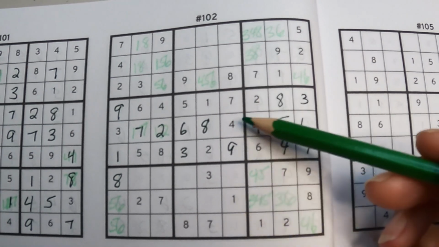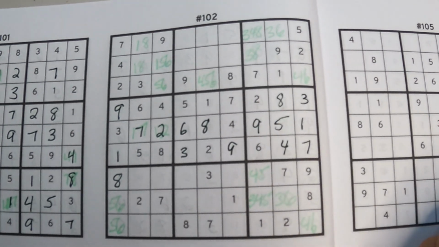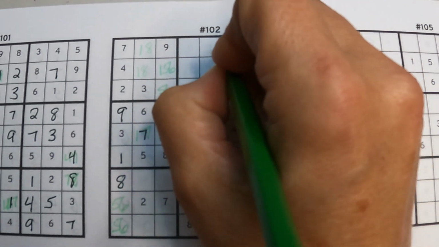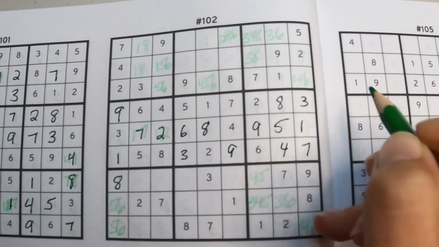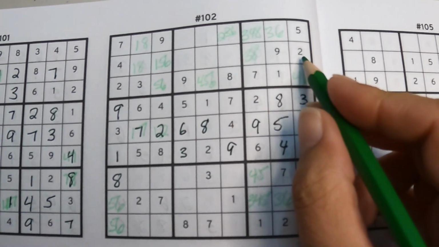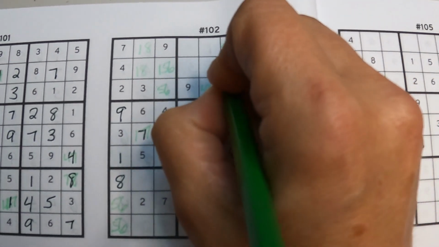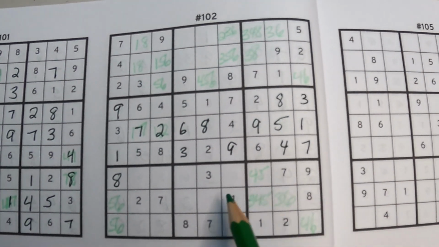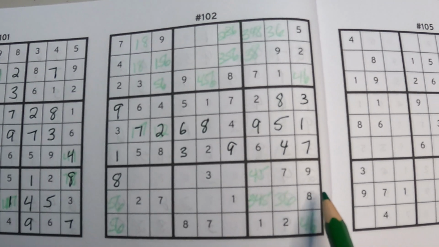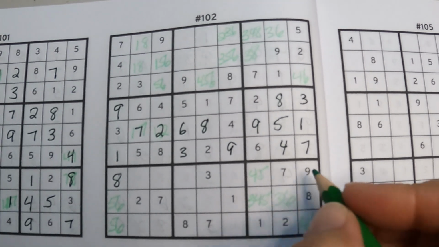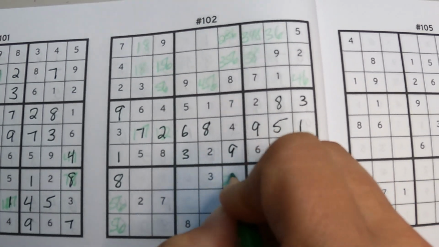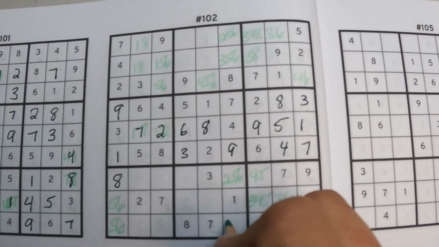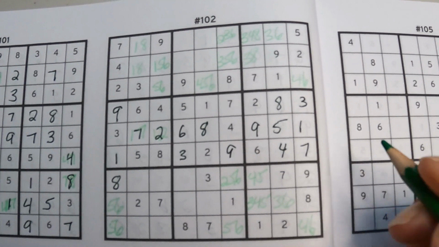We look at this column, we're missing 2, 3, 5, and 6. We've got a 5 here, so 2, 3, 6. We've got a 2 here, so 3, 5, 6. Here we've got the 3, so 2, 5, 6. And here we've also got a 2 with that 3, so 5, 6.